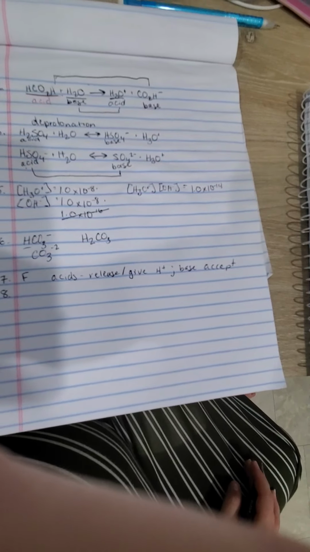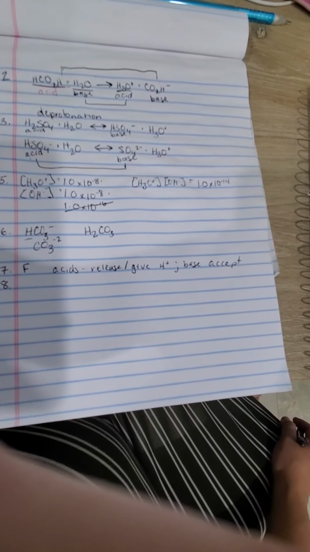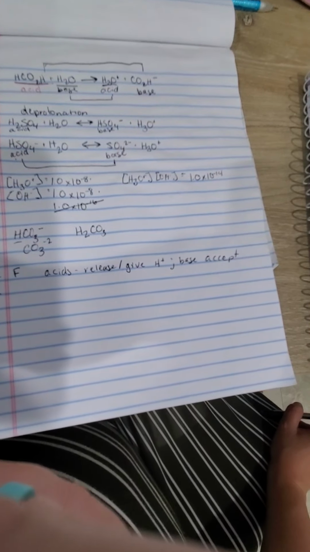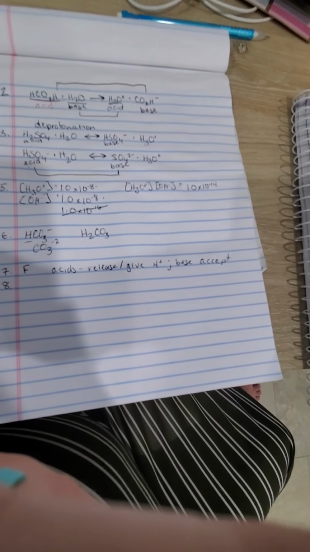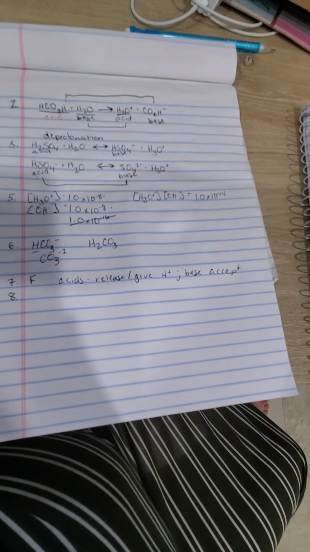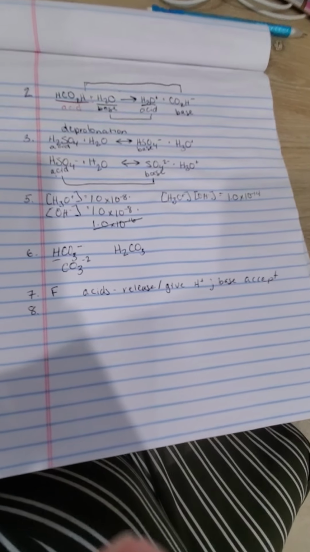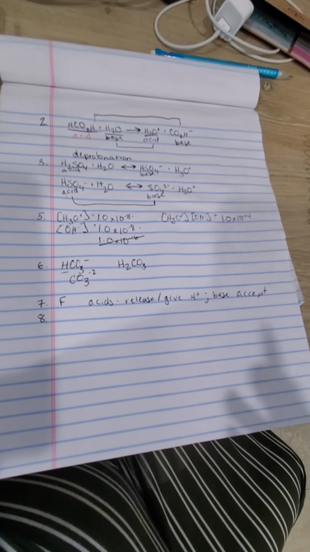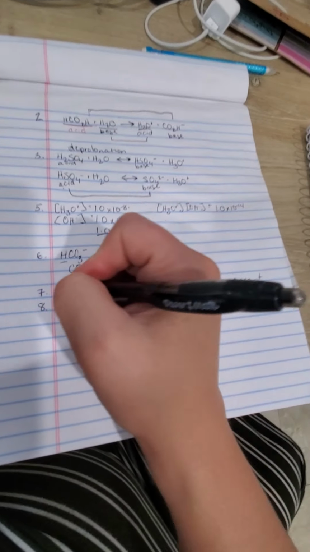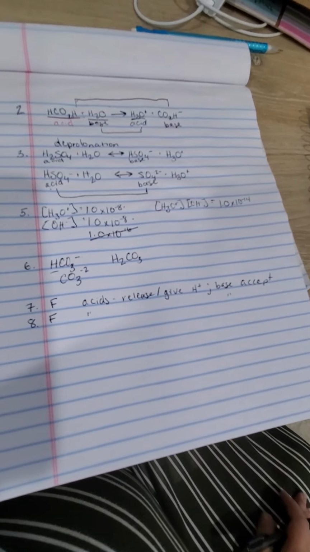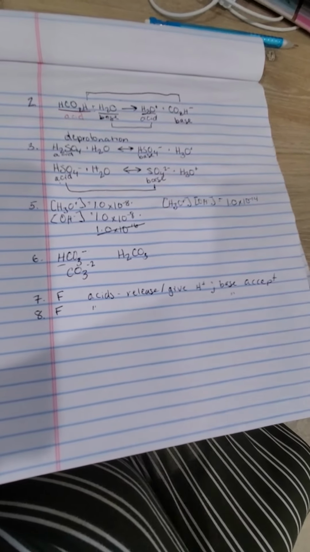All right, and then for number 8, it asks us, all Arrhenius bases donate protons. That's going to be the exact same thing as the Bronsted-Lowry ones. They have the same characteristic, the same description on whether they give or receive hydrogens. So this one is also going to be false for the exact same reason that the Bronsted-Lowry one was.